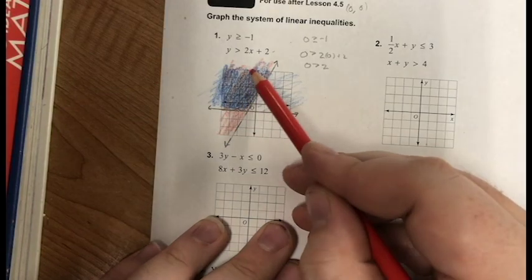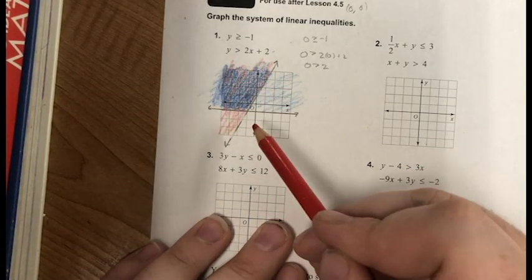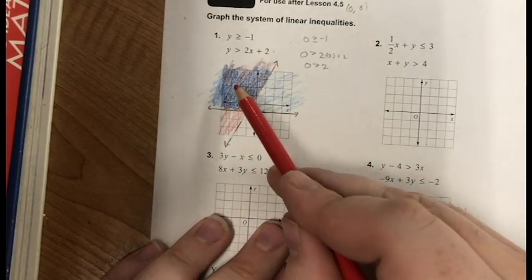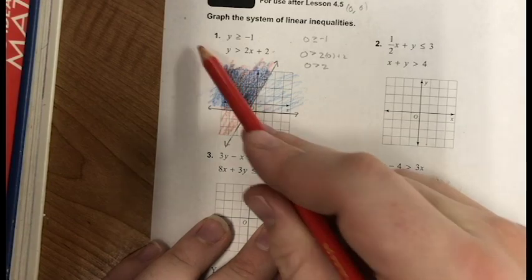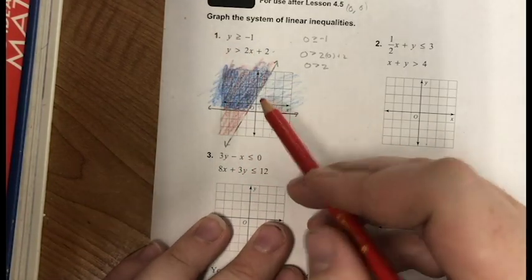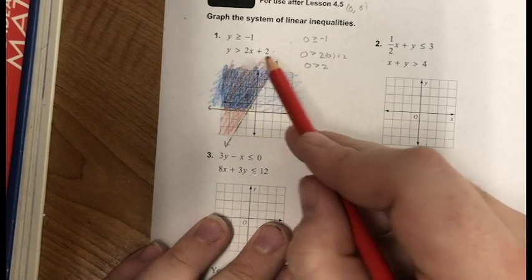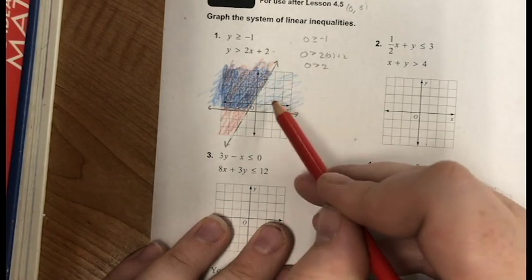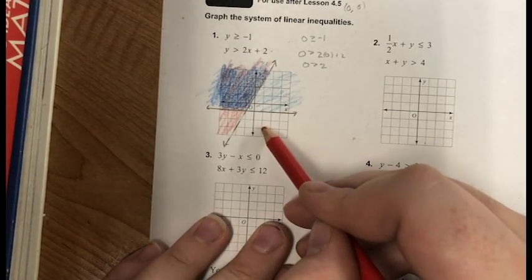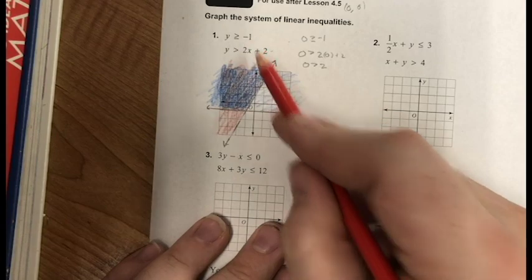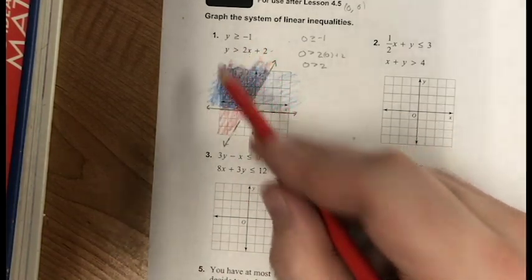So any point that's in this dark shaded region right here will work for either one of these. So I could pick this one and it will work for both of these inequalities. I could pick anything up here, it will work. But if I choose this one, it will only work for the one here. If I choose a point from here, it will only work for the points here. If I choose a point from here, it won't work for either one of them. So an infinite amount of points work in this group.